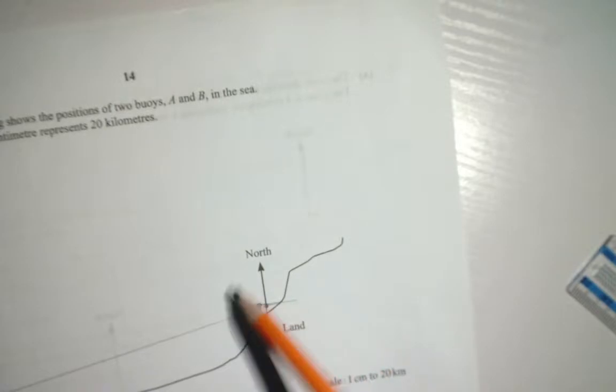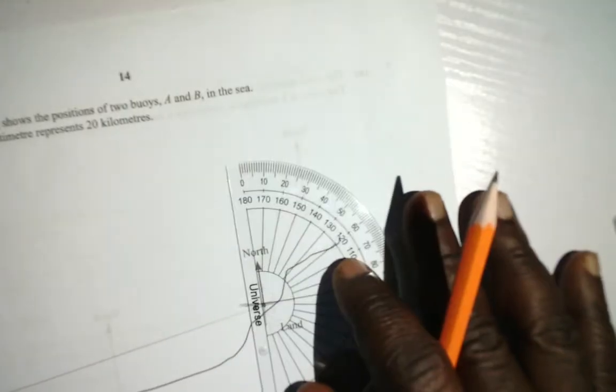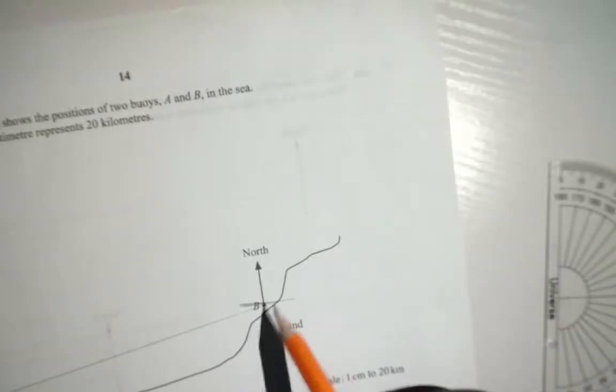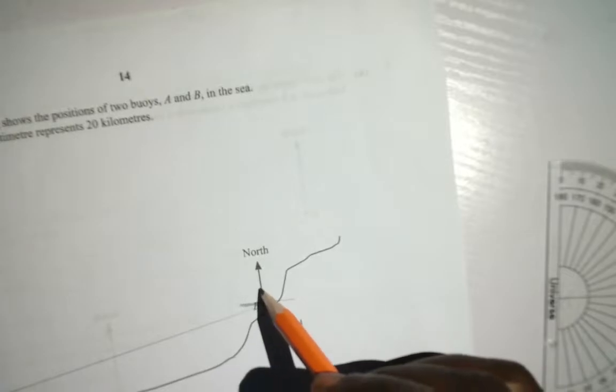And recall that the whole of the quadrants, if we add the 4 of them together, is 360 degrees. There's no way you can use a protractor to measure 300. So the logic is to subtract 300 from 360. The remaining one will be the angle from this point.